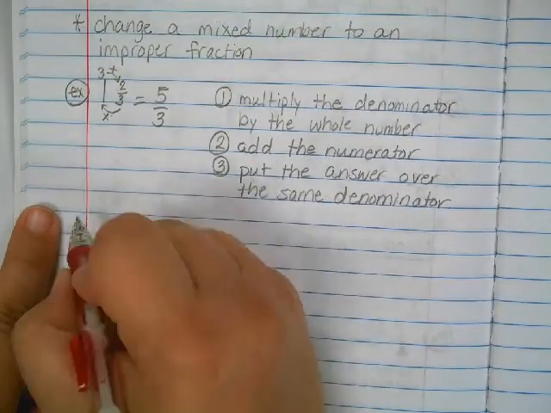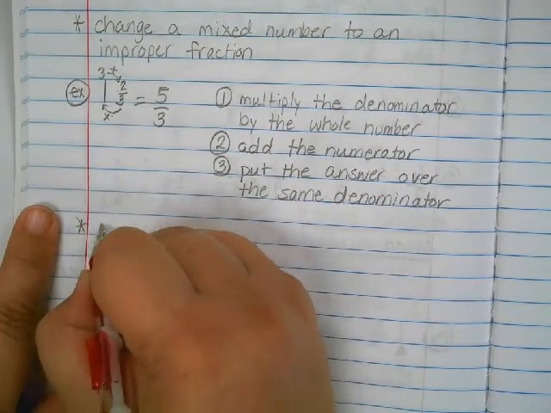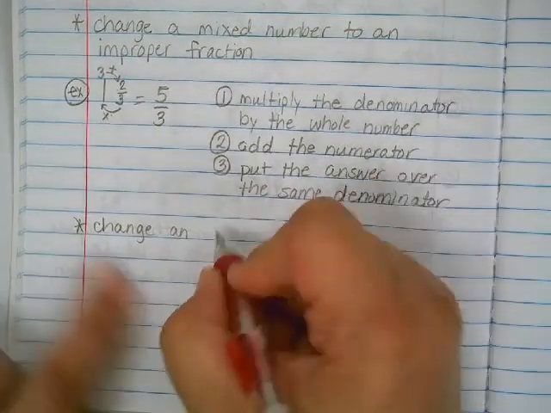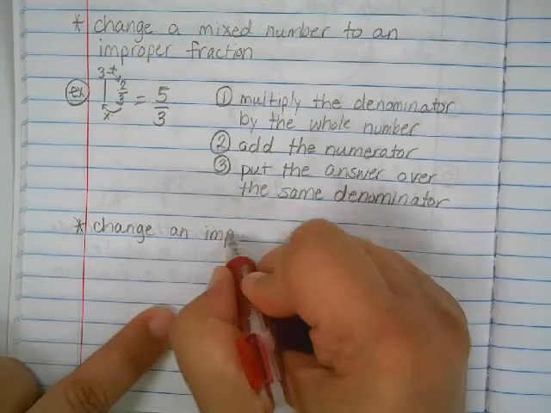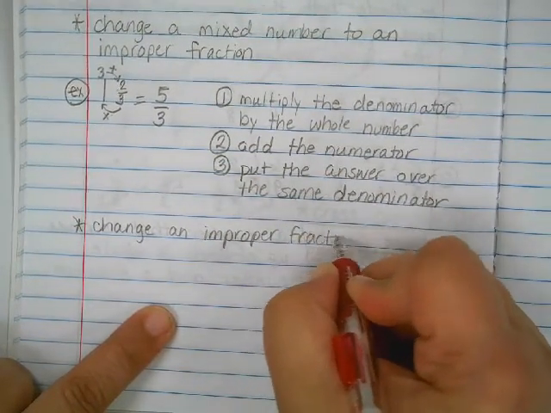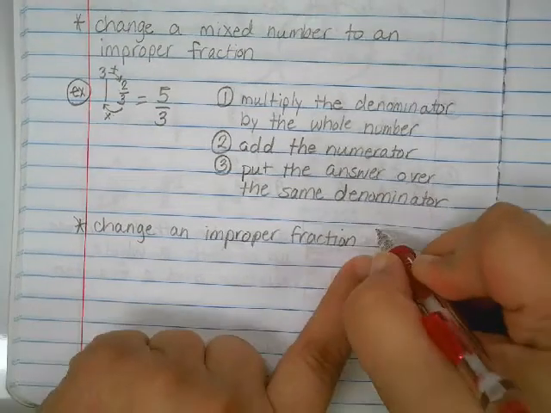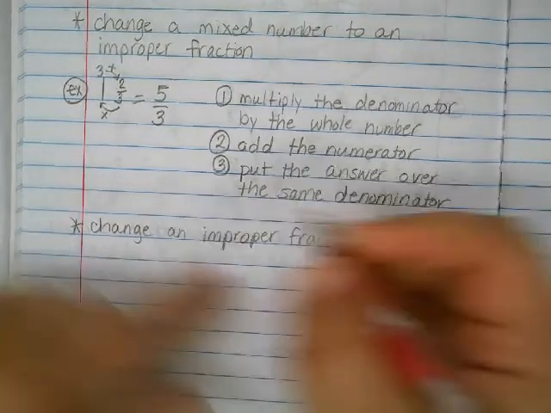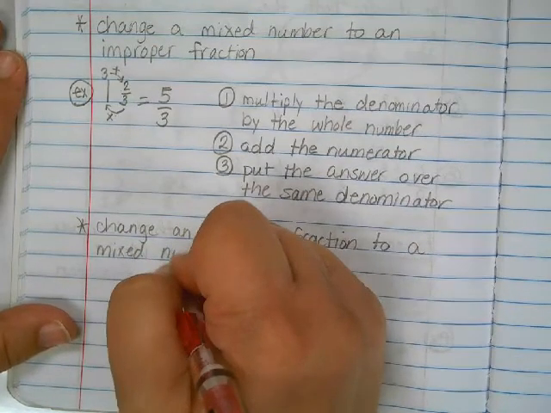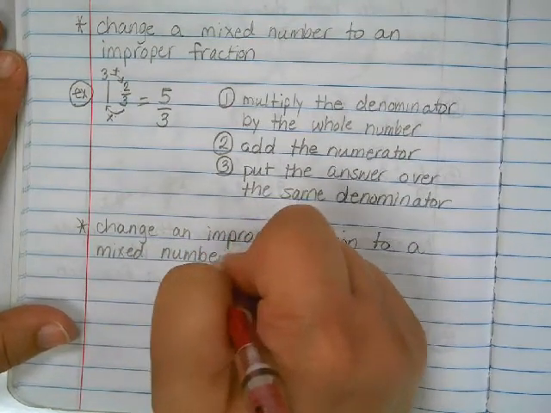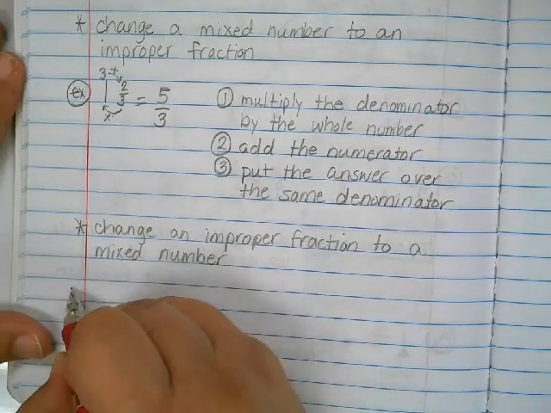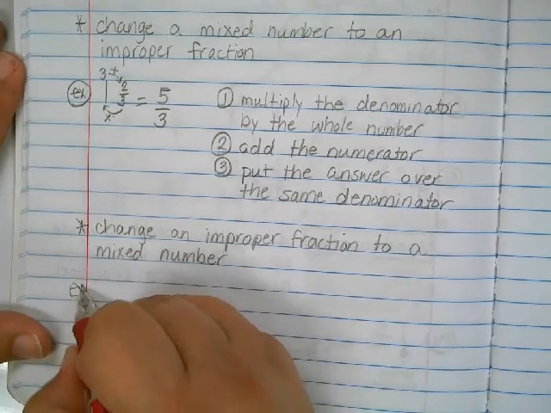Then if I want to change an improper fraction to a mixed number, there are two steps that I need to do. So here's your example.